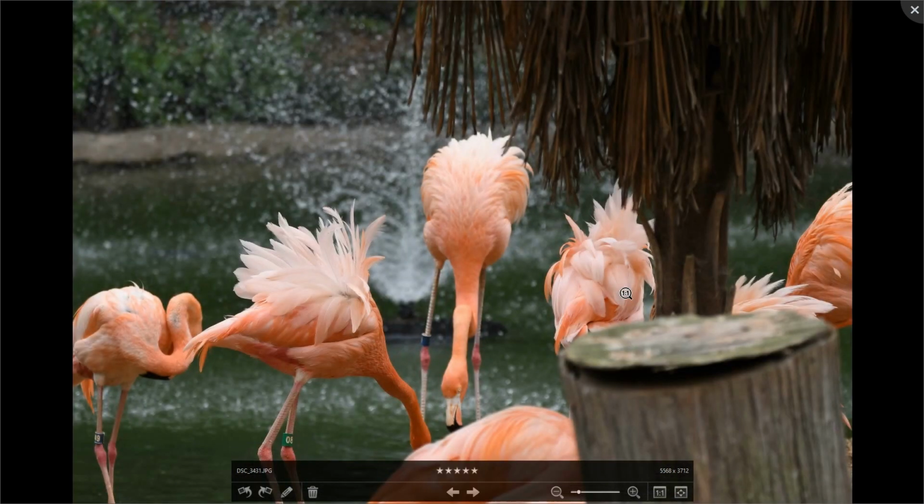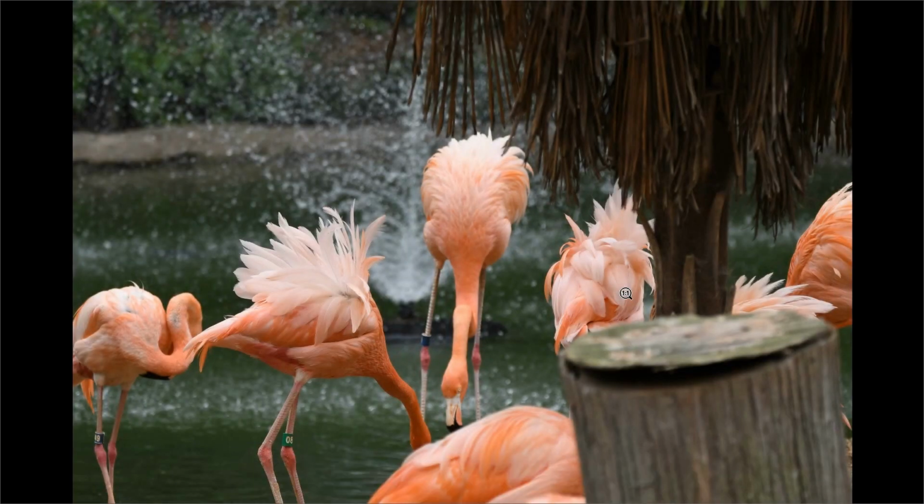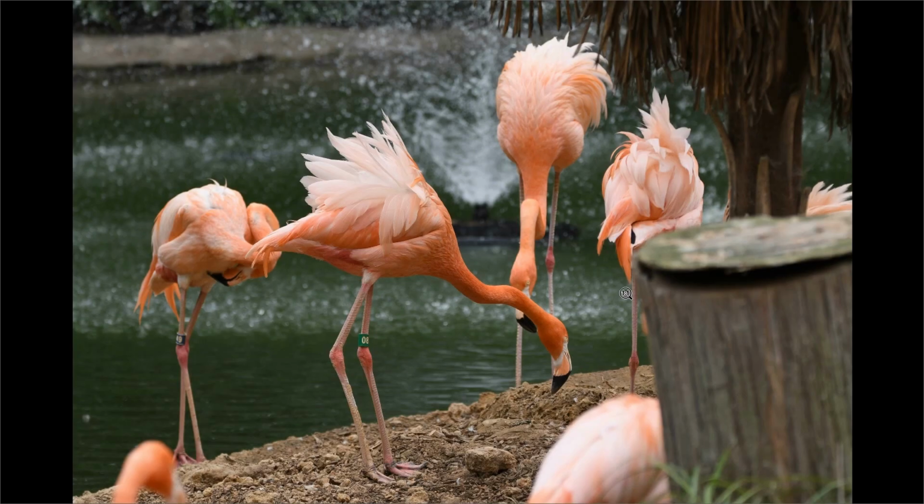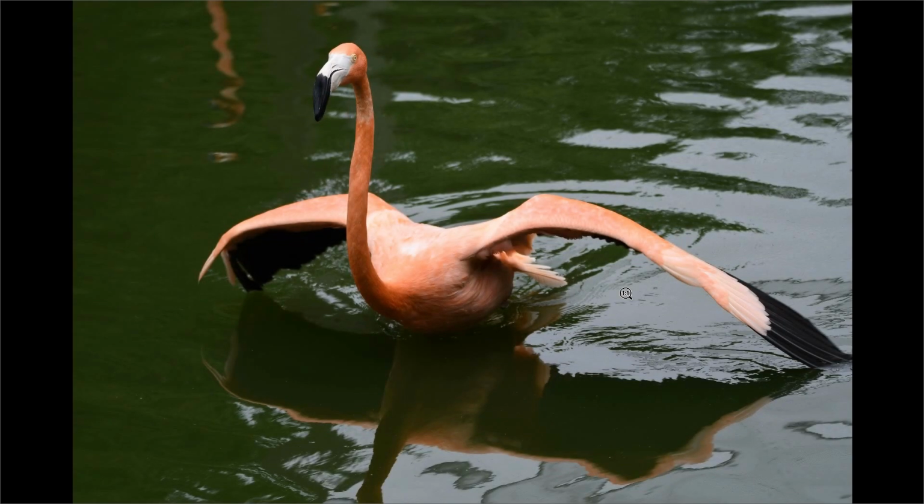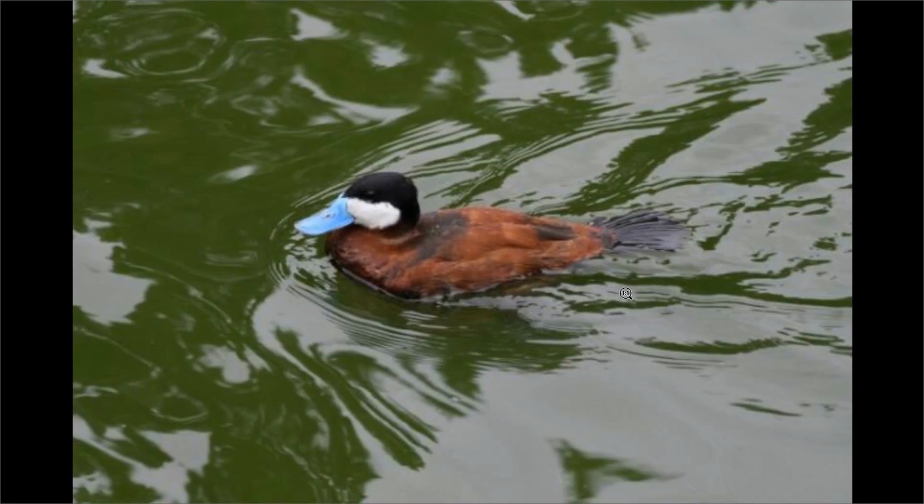And start going through. I like that picture, and I wouldn't edit that picture at all. I like just the group of feathery bodies there. I thought it was very interesting. That one's maybe a little better because at least you get one flamingo completely in the picture. I was happy with that picture too. Very happy with that picture.